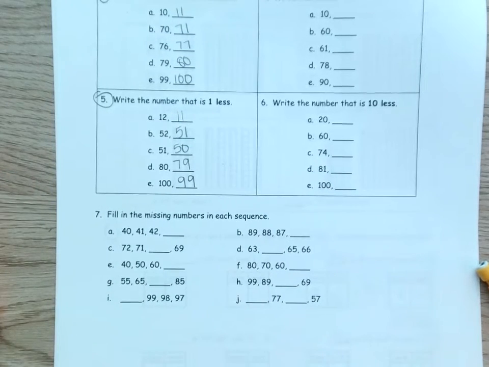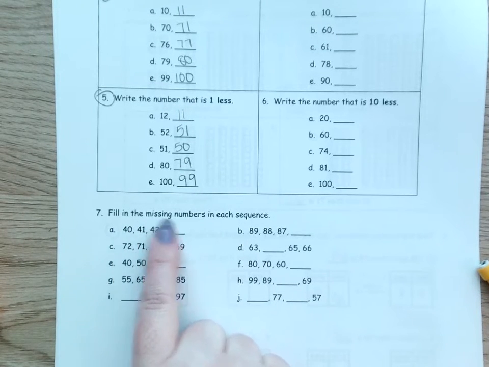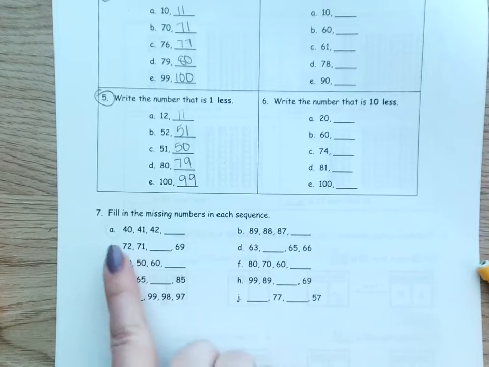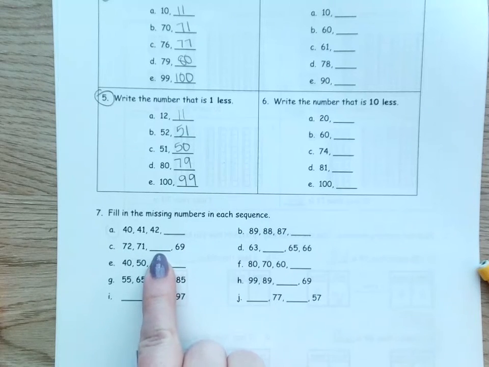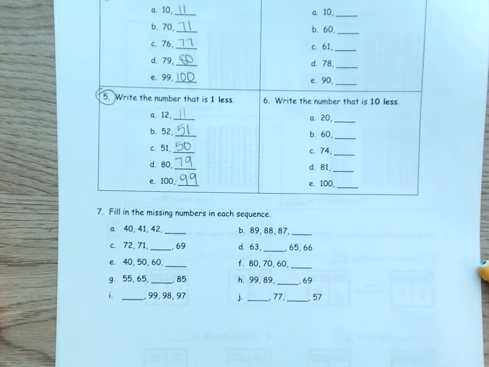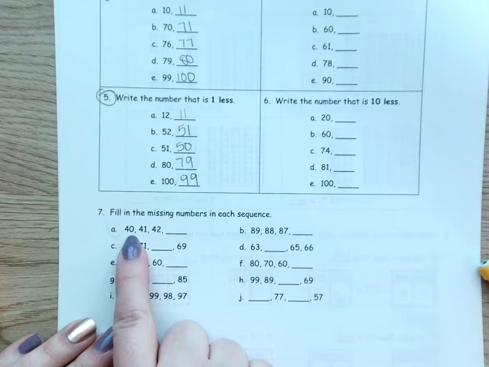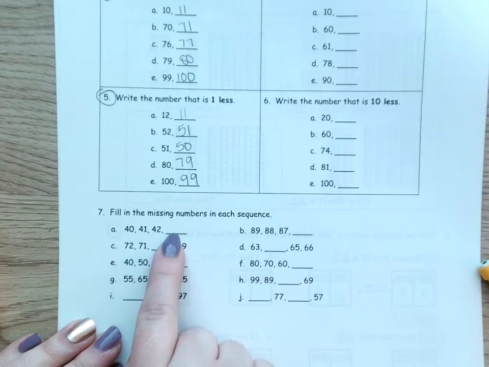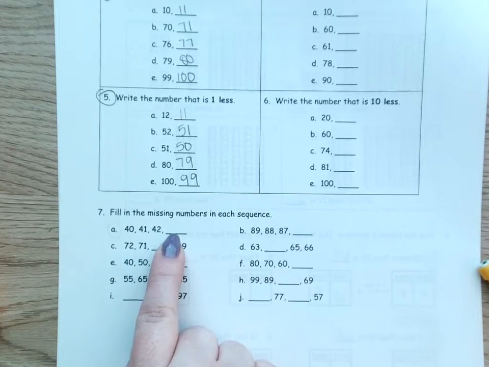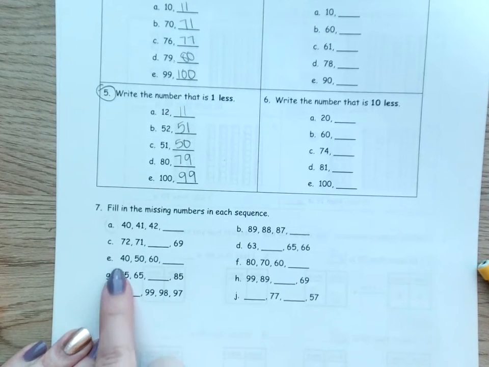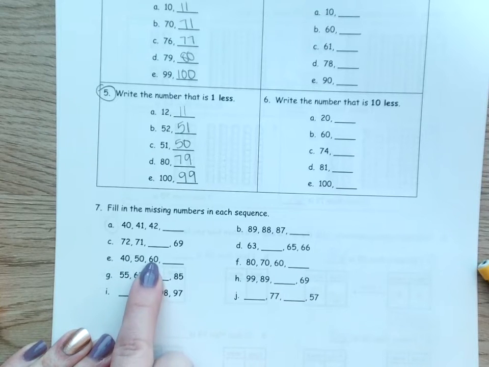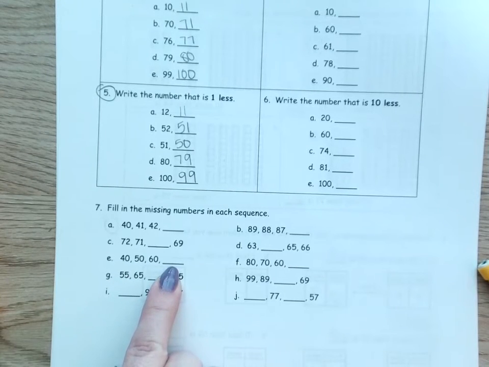Now real quick on the bottom, I'm not going to help you with it, but I want to read the directions to you. It says, fill in the missing numbers in each sequence, okay? So see where the lines are in each one? That's what you've got to fill in. Sometimes it's counting by ones, like this one. 40, 41, 42, you guys know, right? But sometimes they're counting by tens, like this one. 40, 50, 60, you guys know, right?